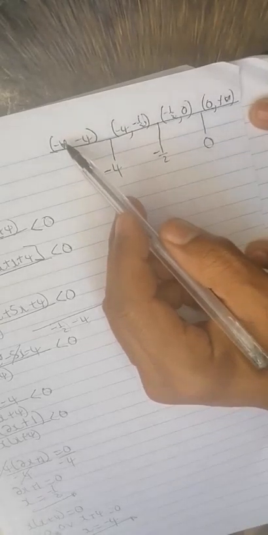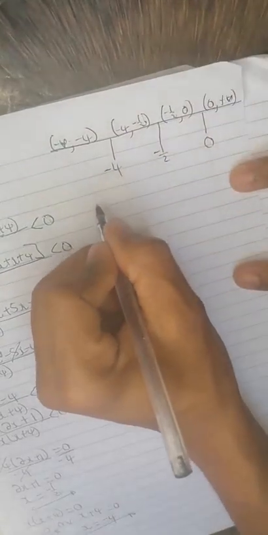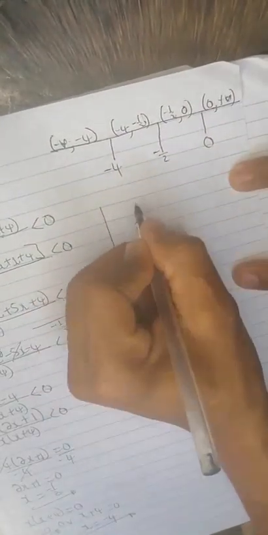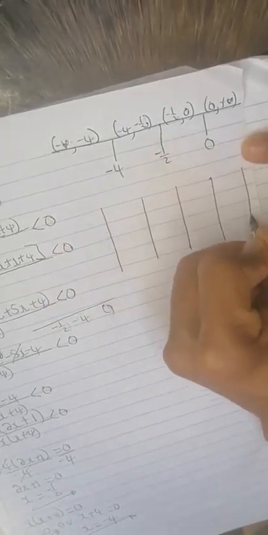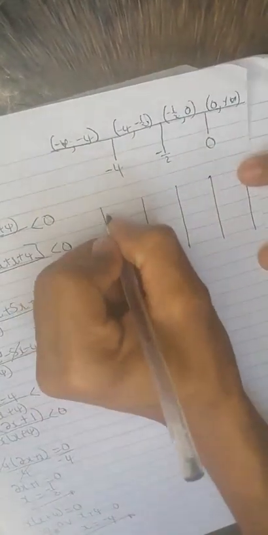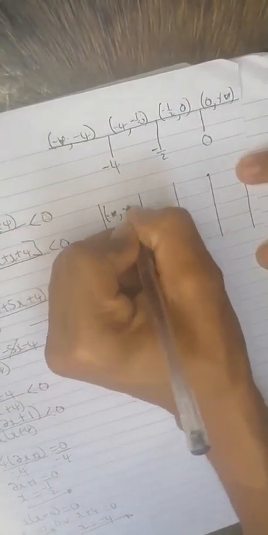So we're going to have a table of 1, 2, 3, 4. Let me just draw up the table very quickly for you. 1, 2, 3 and 4. So I'm going to have my negative infinity, minus 4, minus 4 and minus 1/2, minus 1/2, 0, 0 and infinity.